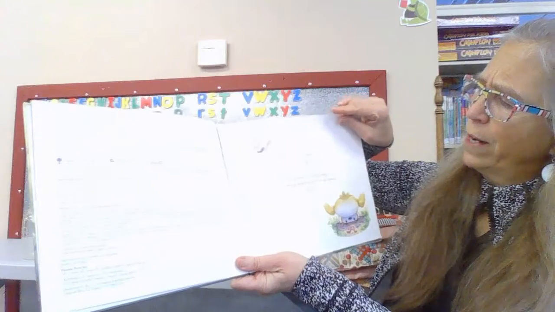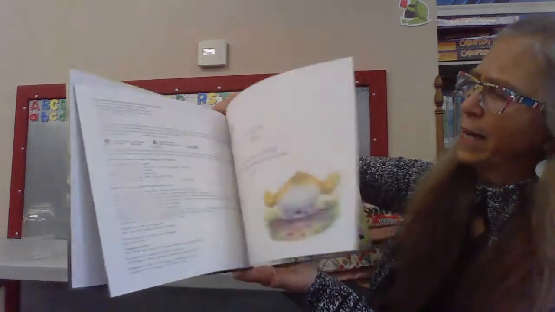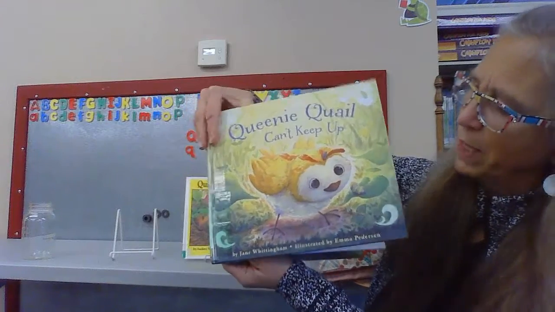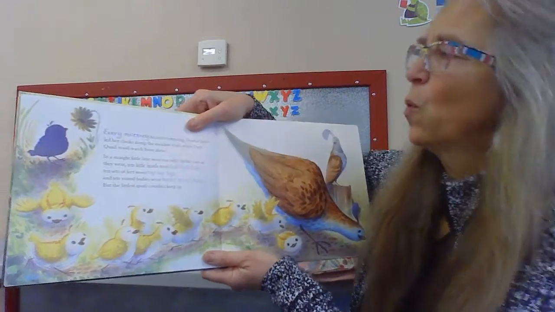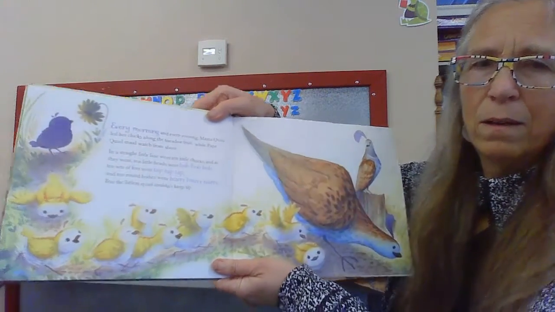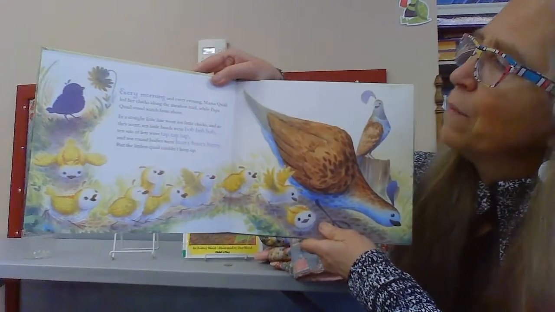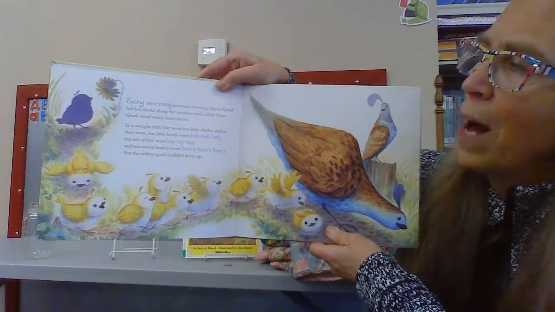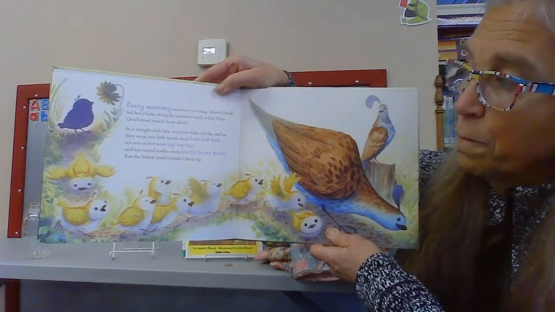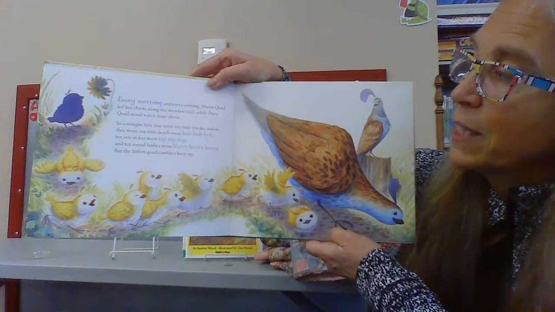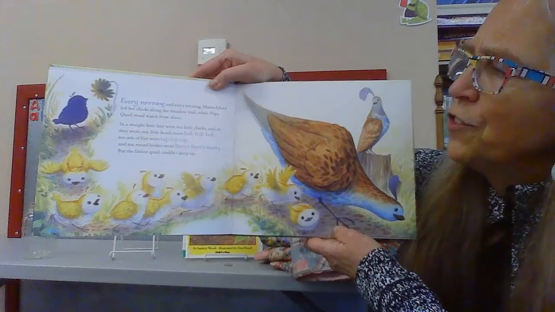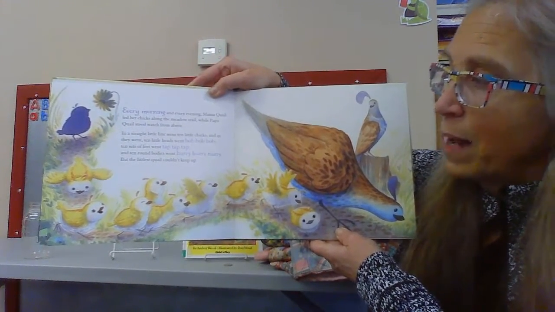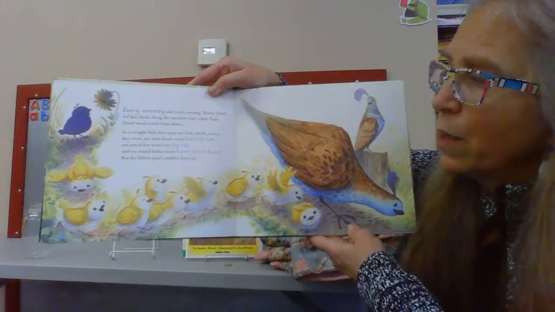Yes, Queenie Quail, by Jane Whittingham, illustrated by Emma Peterson. Every morning and every evening, Mama Quail led her chicks along the meadow trail while Papa Quail stood watch from above. In a straight little line went the 10 little chicks, and as they went, 10 little heads went bob, bob, bob. 10 sets of feet went tap, tap, tap, and 10 round bodies went hurry, hurry, hurry.